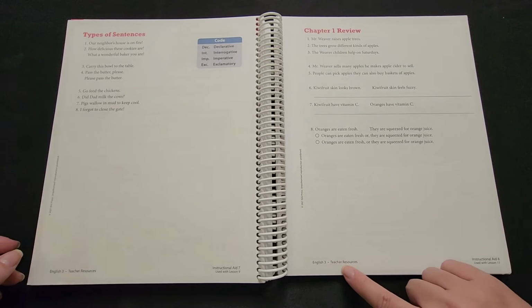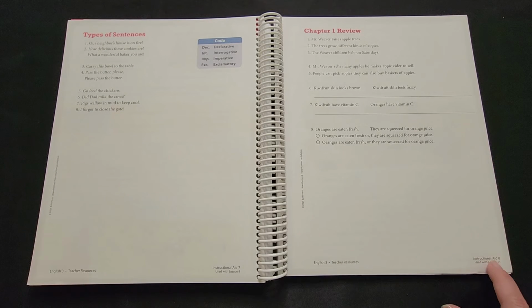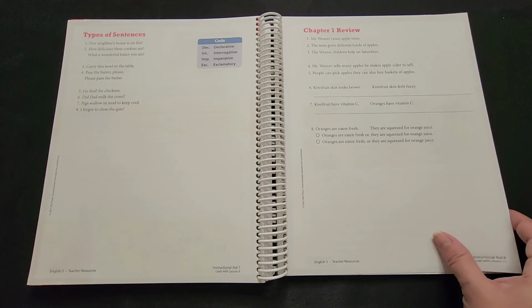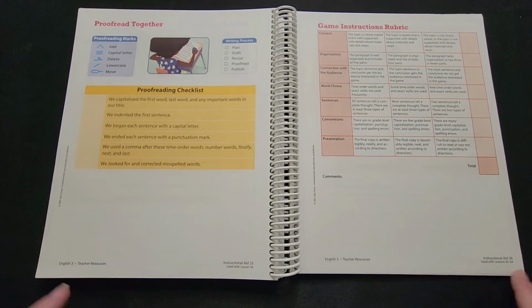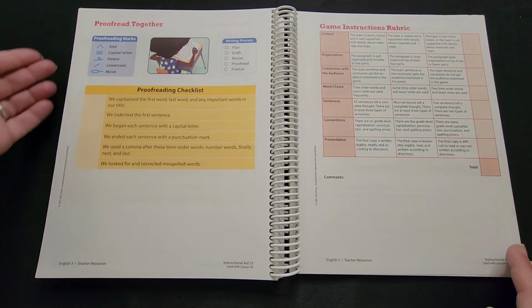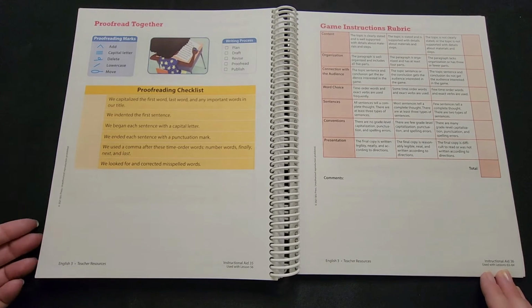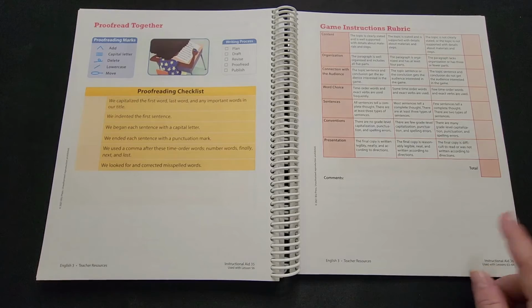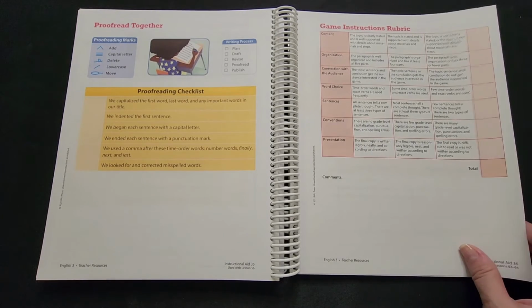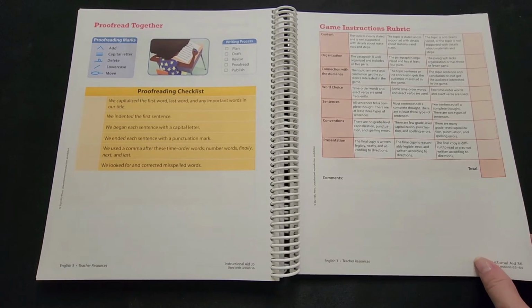You'll see down here at the bottom what instructional aid it is and which lesson it needs to be used with. The instructional aids at the end of Part 1 of the Teacher's Editions are only for the chapters and lessons covered in this Teacher's Edition. Part 2 will have its own set of instructional aids that will be called for in those lessons.